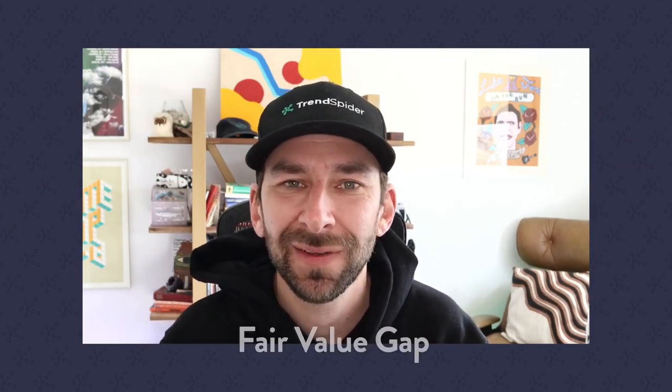The next and arguably most popular concept within the ICT trading methodology is the idea of the fair value gap.